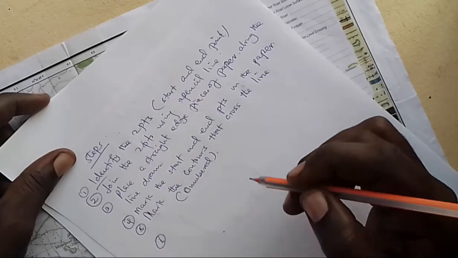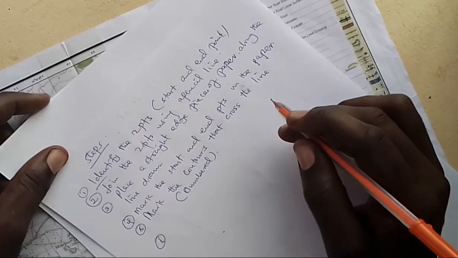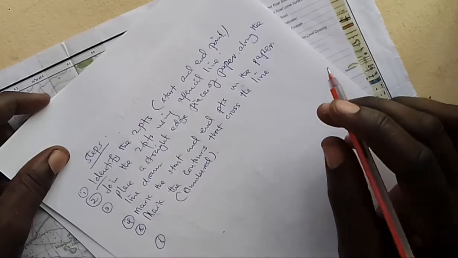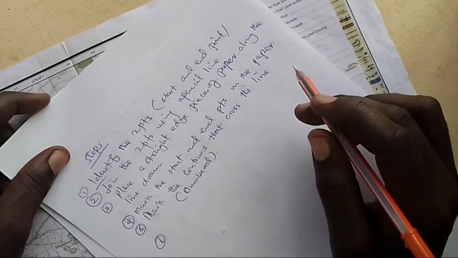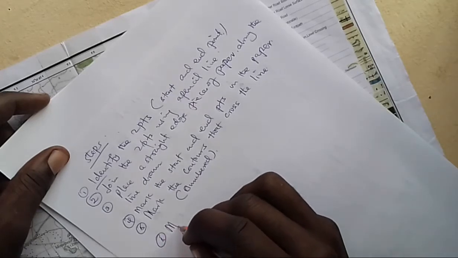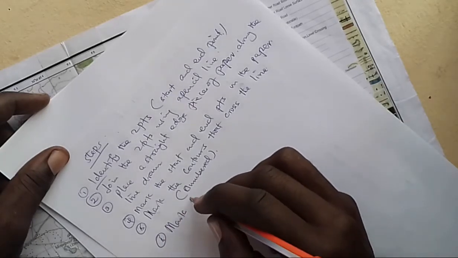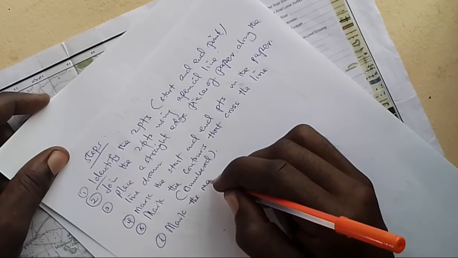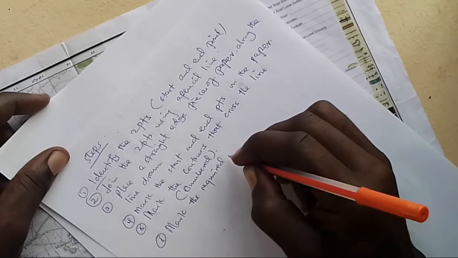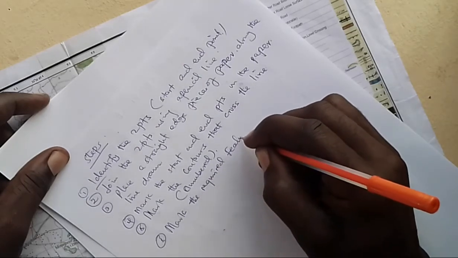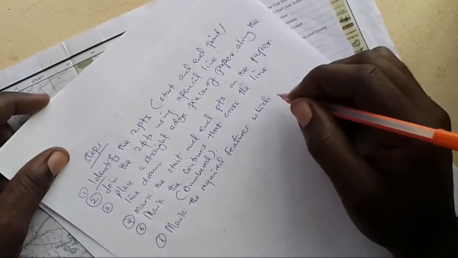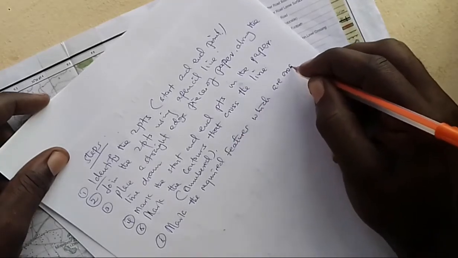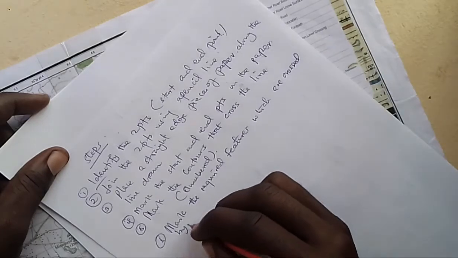After numbering the contours, if we are asked to draw an annotated cross section, meaning we are supposed to show man-made features also, then mark the required features which are crossed by the line.